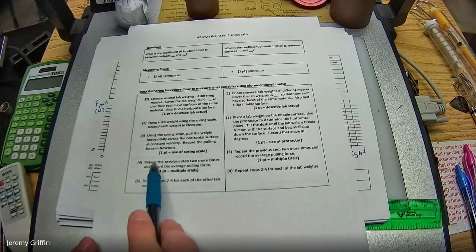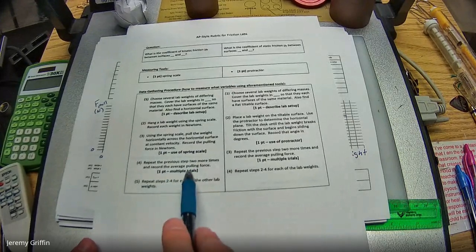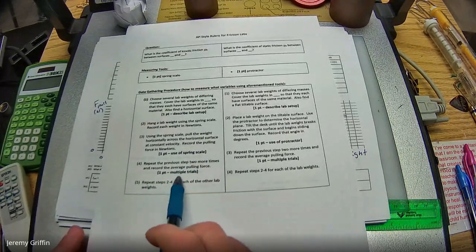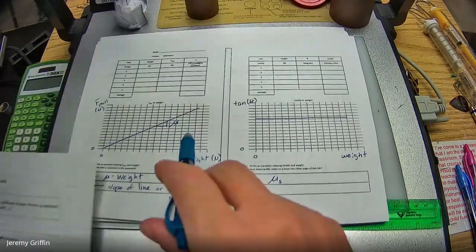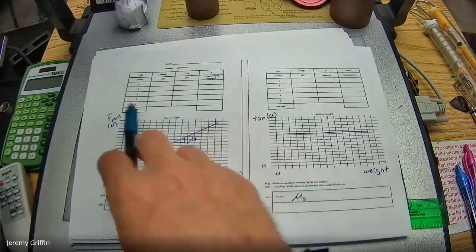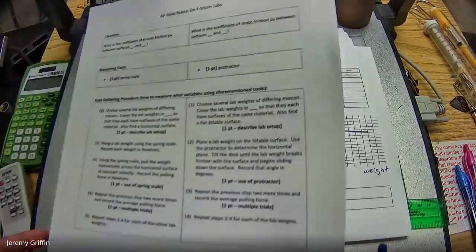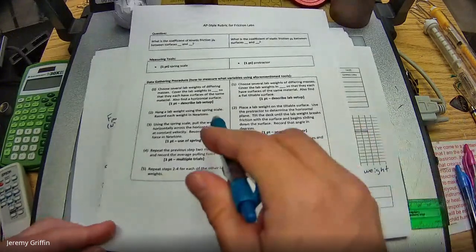Then repeat the previous step 2 more times, record, and find the average pulling force. 1 point for multiple trials. If you pay real close attention, maybe that was an easy step to miss, because the table that I set up for you guys does not explicitly make use of that.